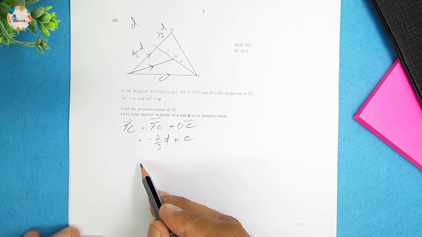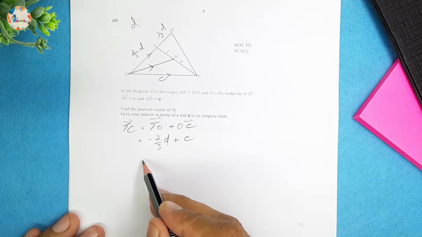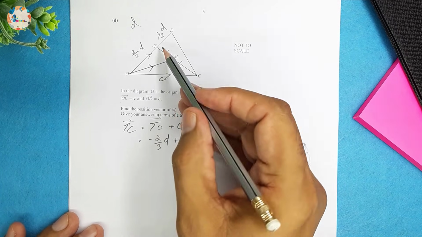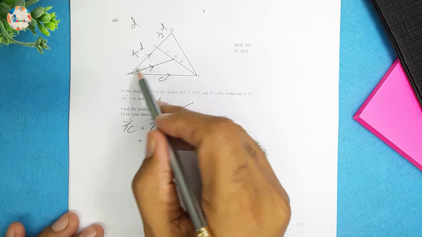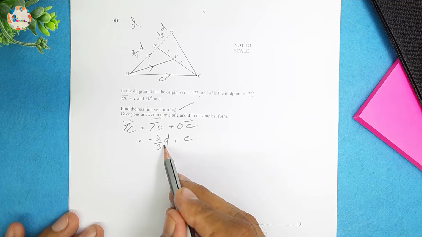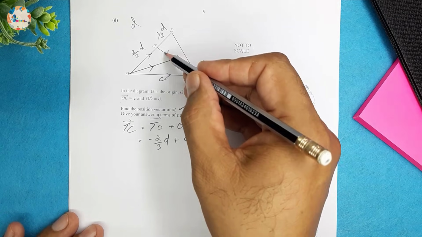Now we need the position vector of M. So the position vector of M will be OM. TC we have calculated, but TM is half of TC.